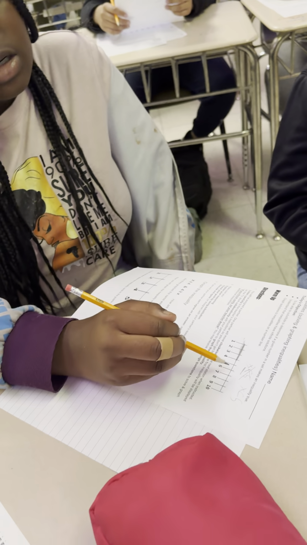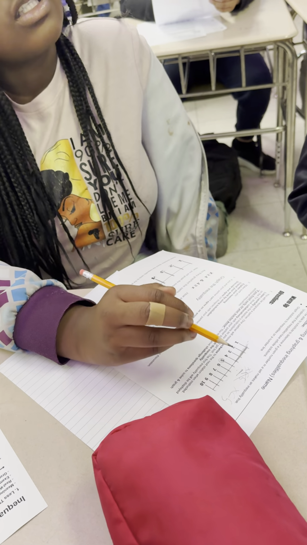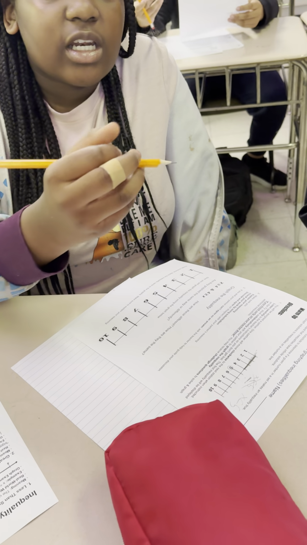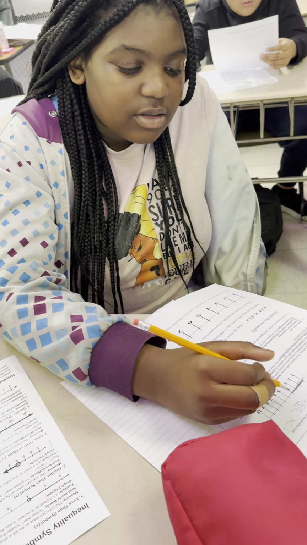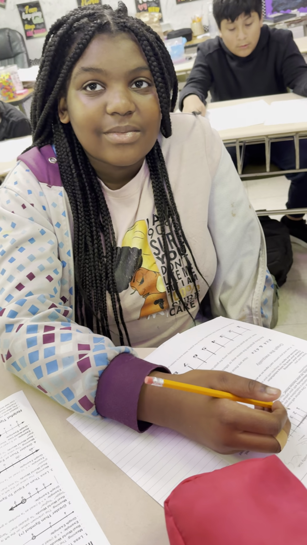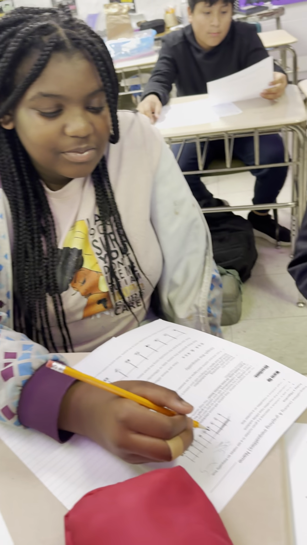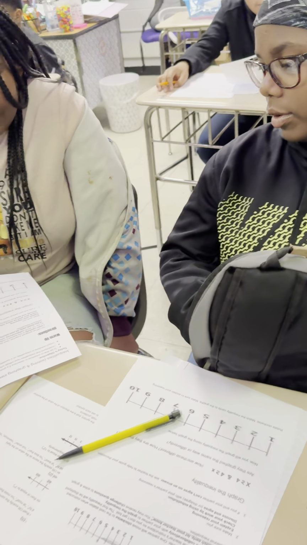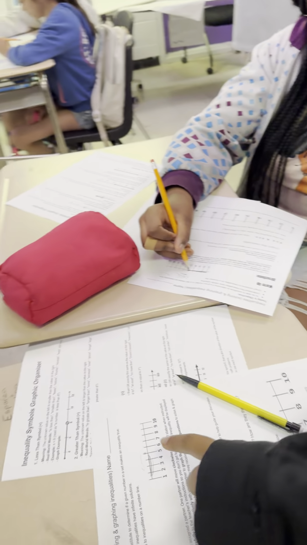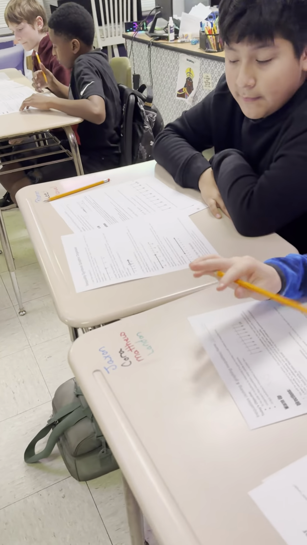No, you can't start on the 5 unless this has the line in it, because that means it's less than and equal to. I think that means if it's shaded in, then it would be the same or equal to. Oh. So we do start on the 5. So I was right. You do start on it. Yeah, but you'll just do a circle, but not fill it in.